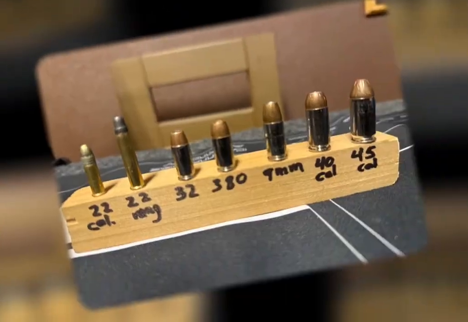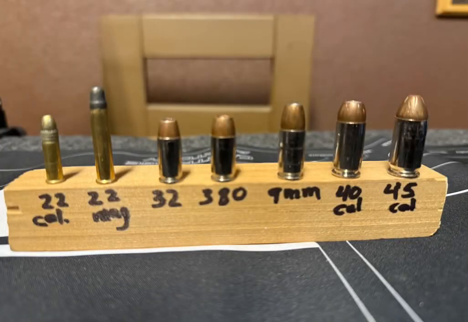Now, let's talk a little bit about the other bullets, like in the picture I'm going to put right here. Also, we have the 7 bullets that I used to carry. Right there on the screen to your left side, you have the 22 caliber. That is a hollow point. And right next to it, you have a 22 Magnum.